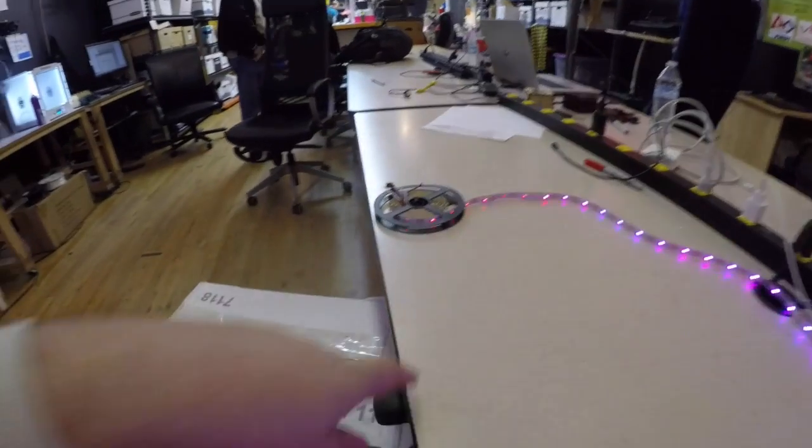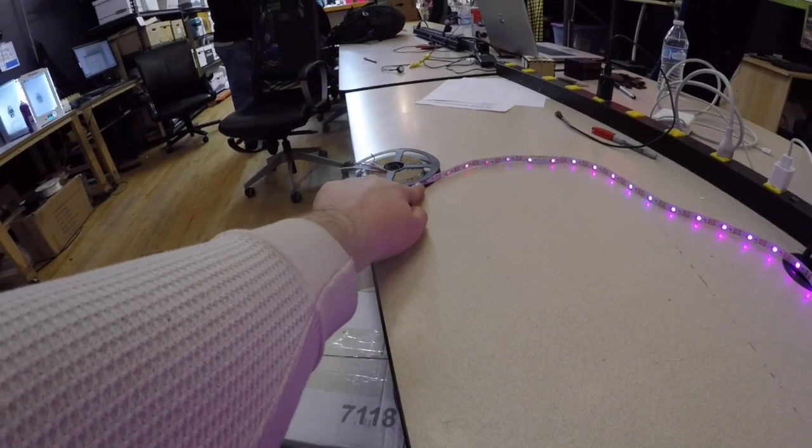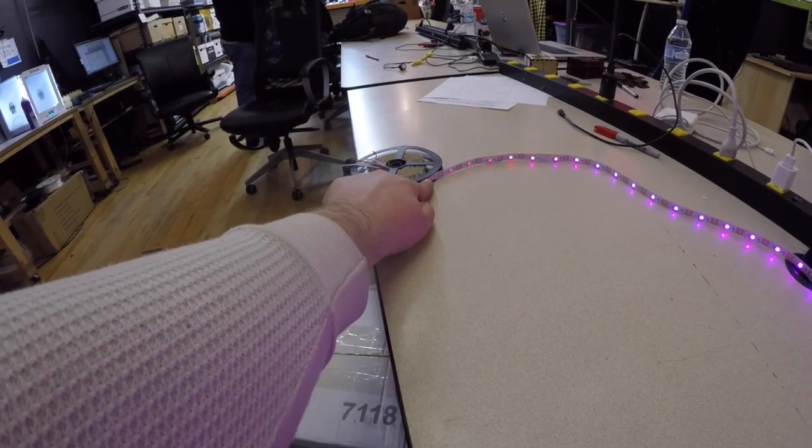A fun artifact of that is that down here, you end up with red left over, more or less, at the end. That's it for LED strips today.